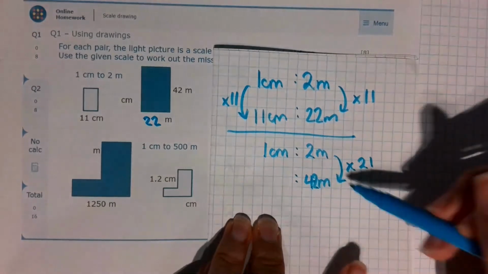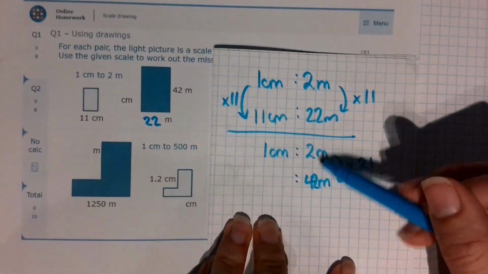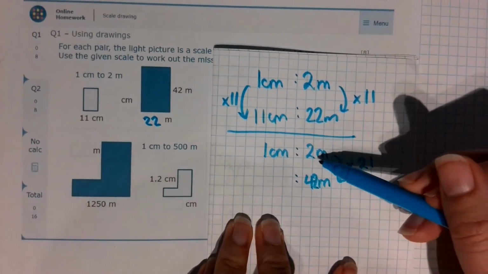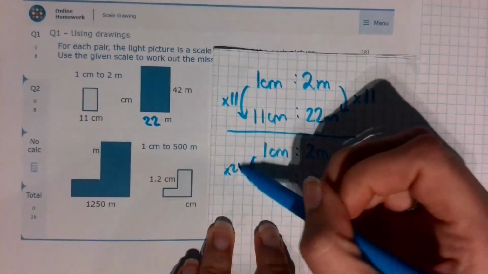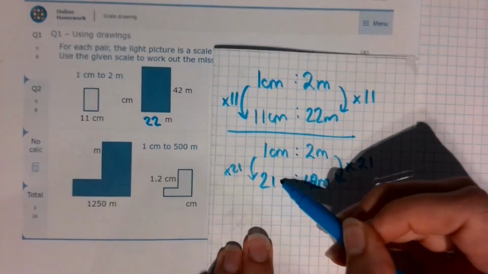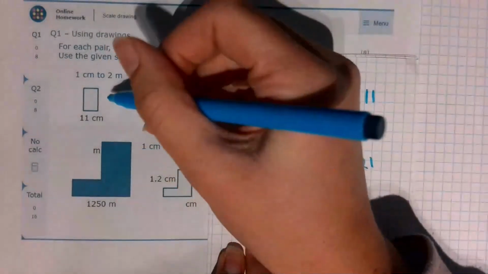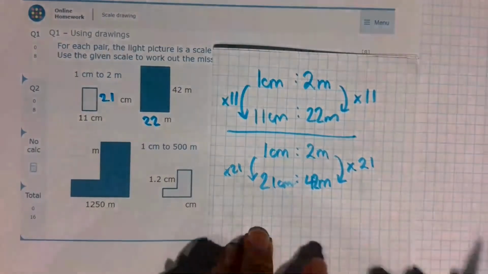If you're wondering how I got that so quickly, what we do is we divide those two numbers. 42 divided by 2 equals 21. Whatever I've done to one side of the ratio, I must do to the other side of the ratio. That's quite an easy one to do because it's 1 times 21. It's going to be 21 centimetres.